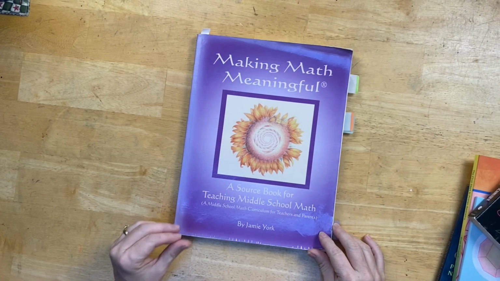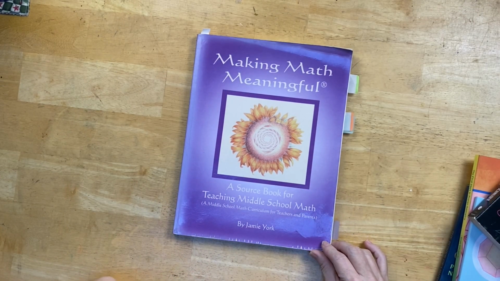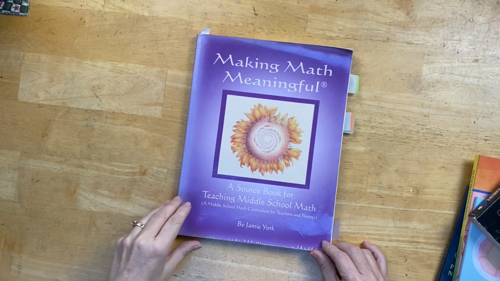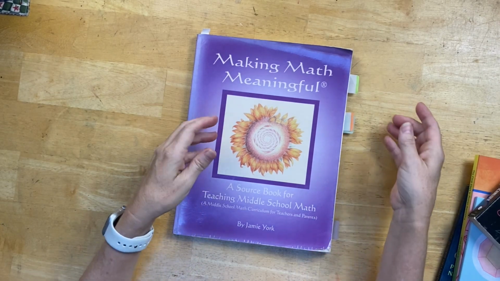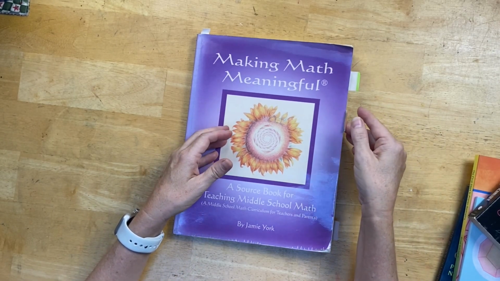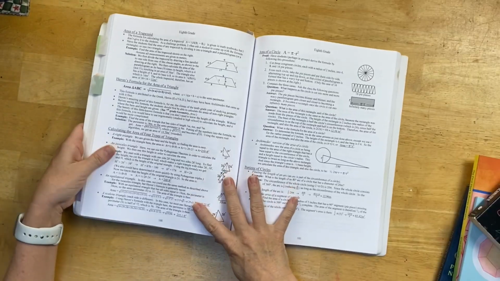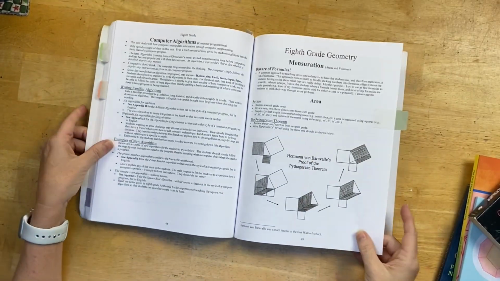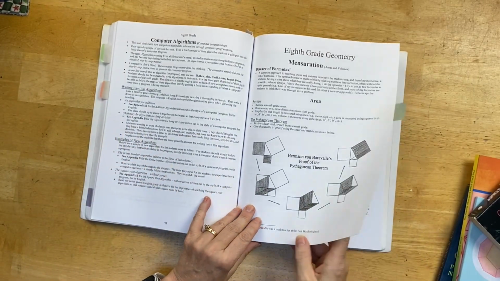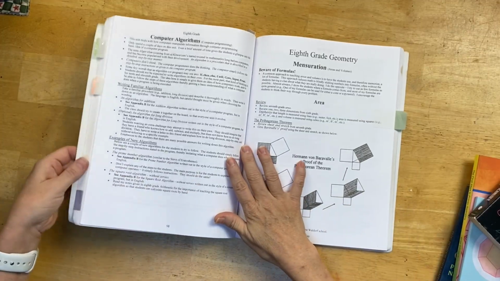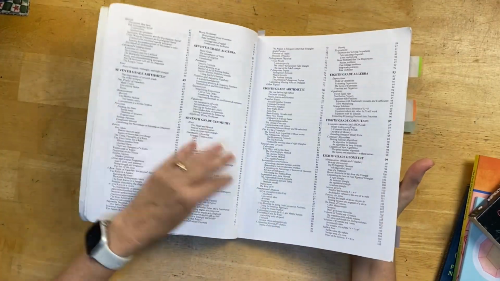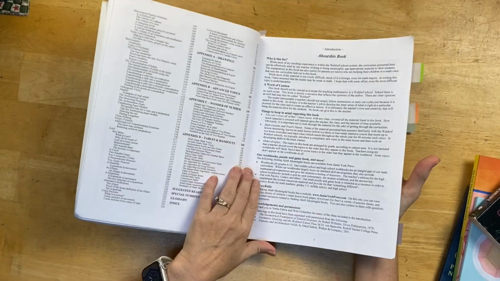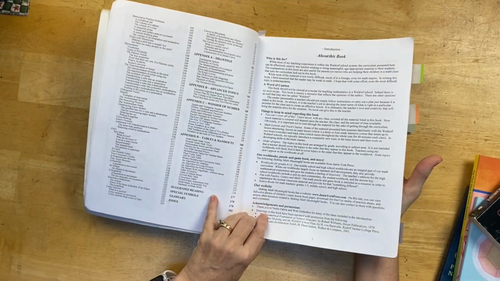I'm going to start with Making Math Meaningful. This is one of the most important source books that I use. It's my main source book, and it has 8th grade geometry in the middle of the book. This book is a wonderful source book. It has a plethora of information packed into the little book.